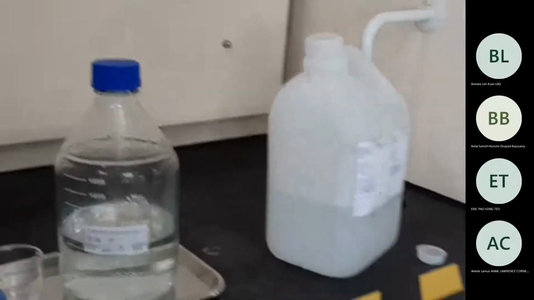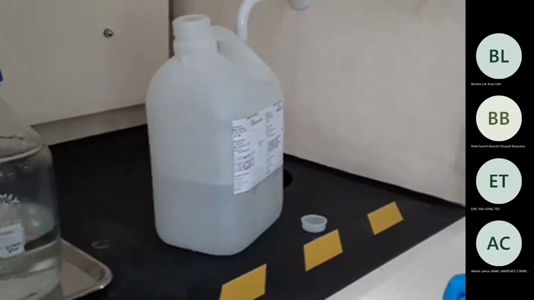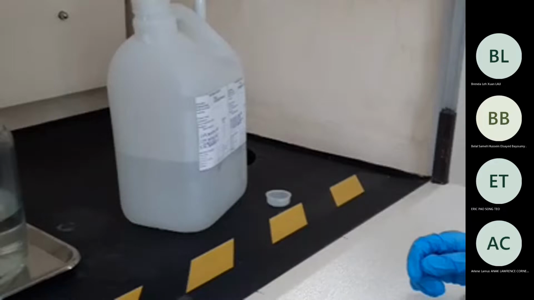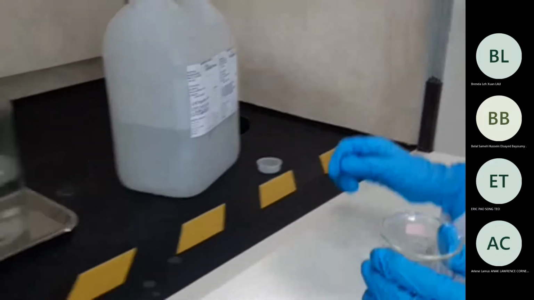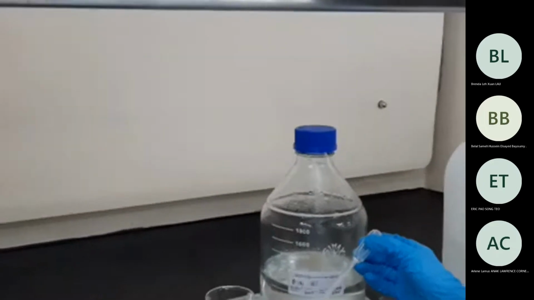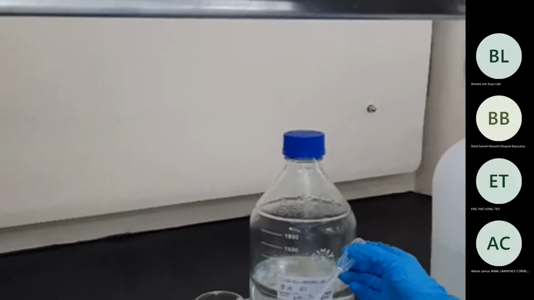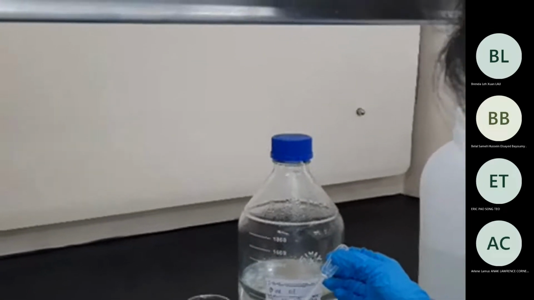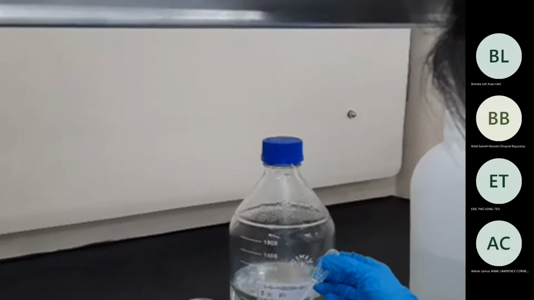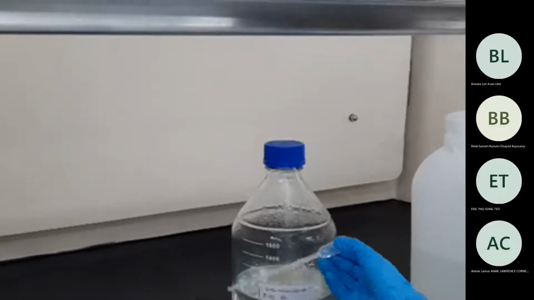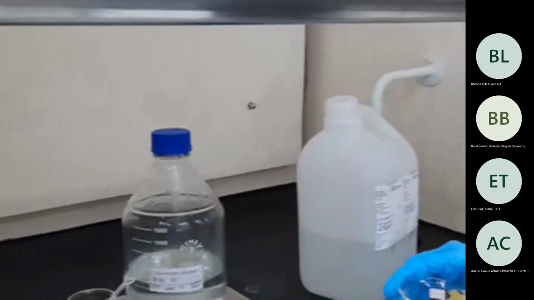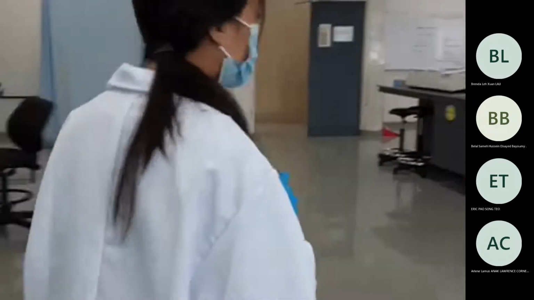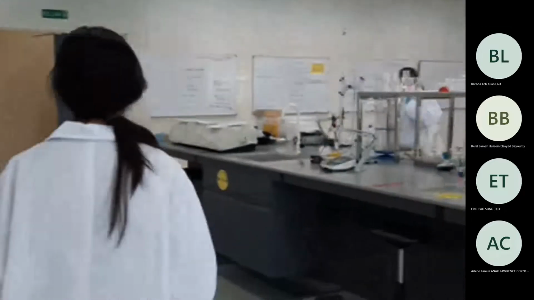Yes, this is the HCl, and use this. I already rinsed it for you, so just take 5 drops from here. 2, 3, 4, 5. Yep. Swirl a bit. Yeah, enough. Good. So now take the pH. Determine the pH there.